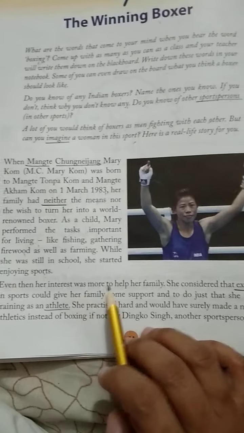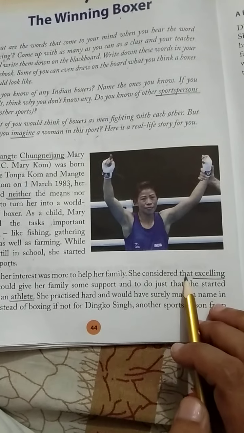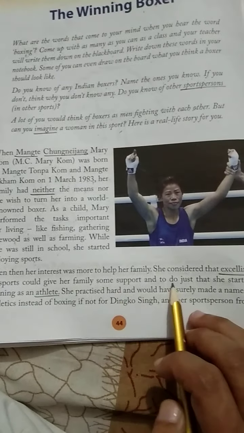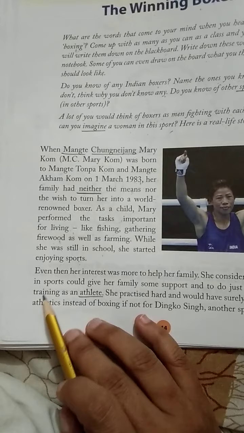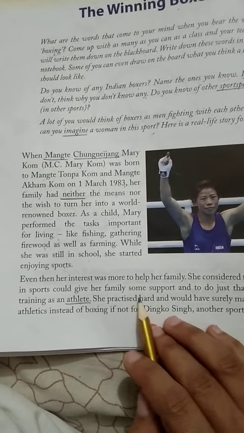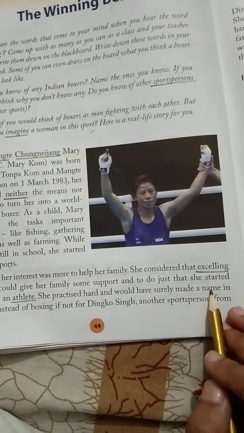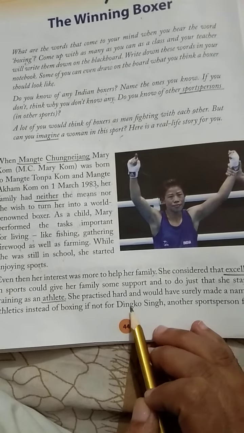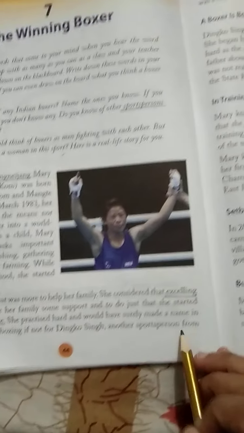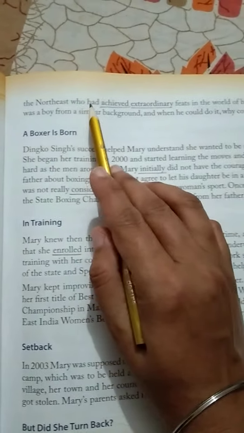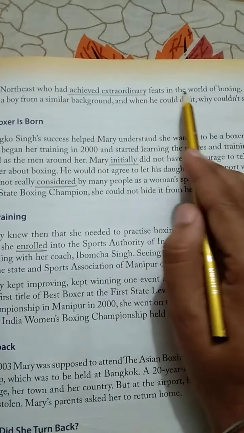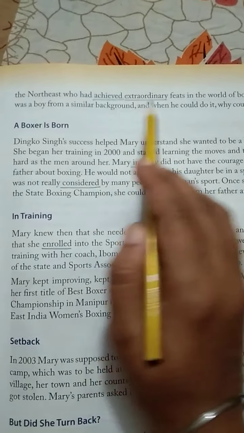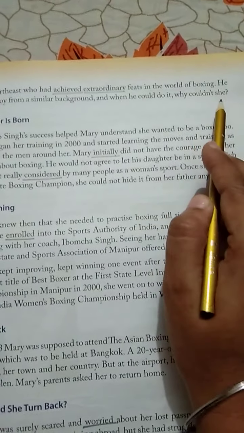Even then, her interest was more to help her family. She considered that excelling in sports could give her family some support, and to do just that, she started training as an athlete. She practiced hard and would have surely made a name in athletics instead of boxing if not for Dinko Singh, another sportsperson from the Northeast who had achieved extraordinary feats in the world of boxing. He was a boy from a similar background, and when he could do it, why couldn't she?